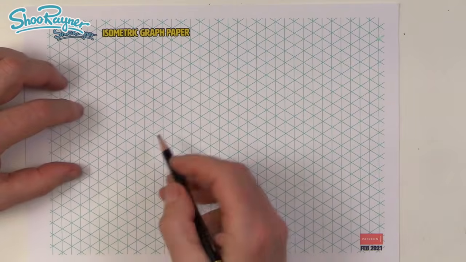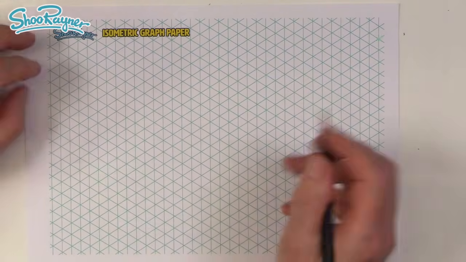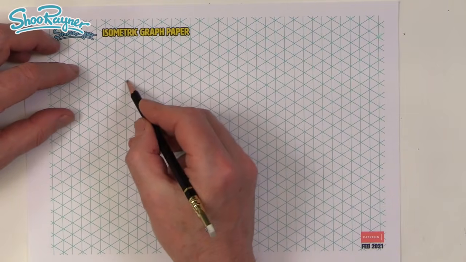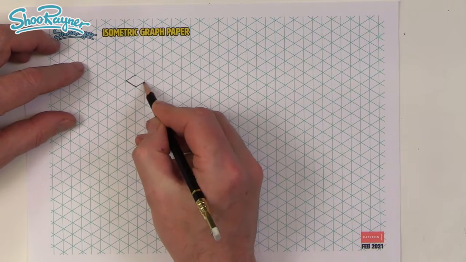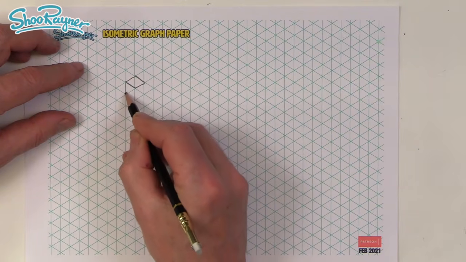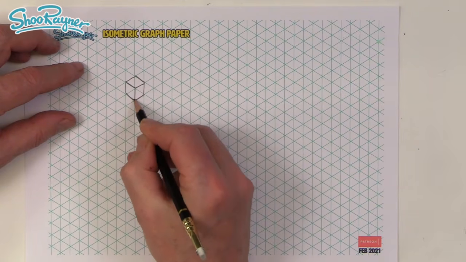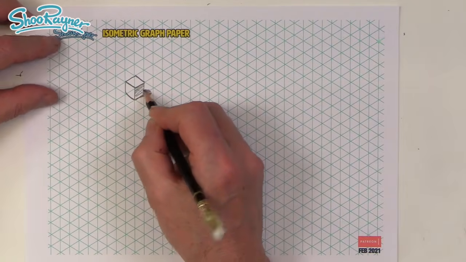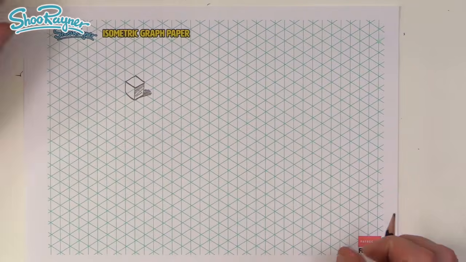In case you haven't seen me doing this on the live show, this is isometric graph paper. And what happens is that you can draw a little cube like that. So draw the diamond, and then you can draw your cube like that. And you have your shading and a bit of shading around the back. And there you are, that's nice and easy.